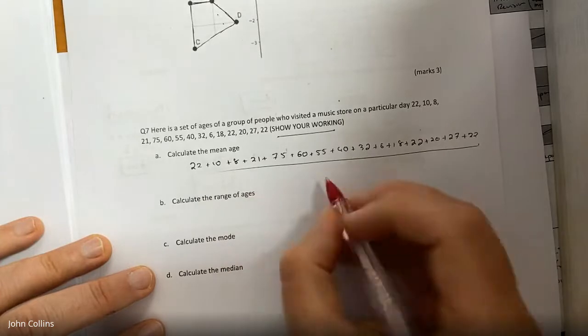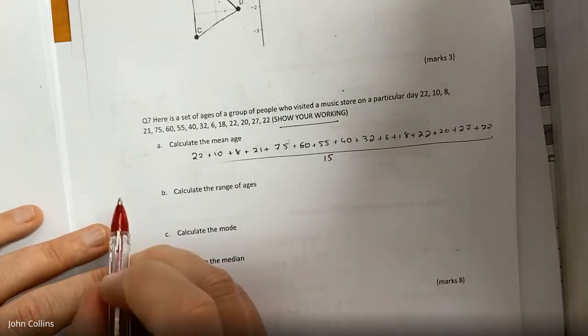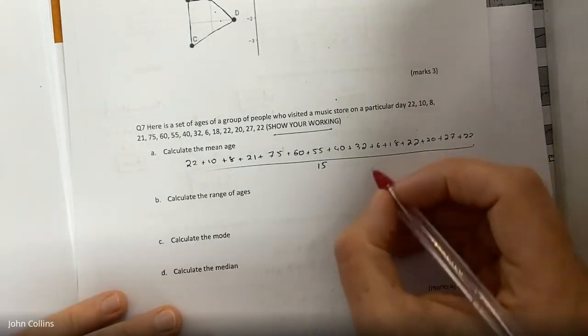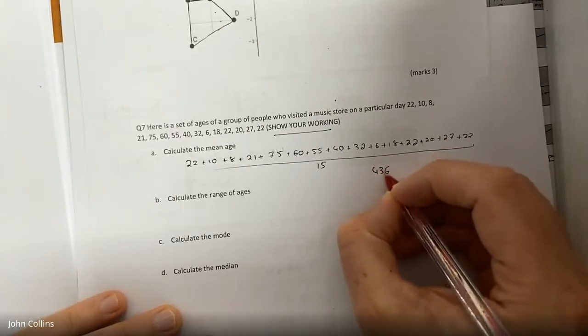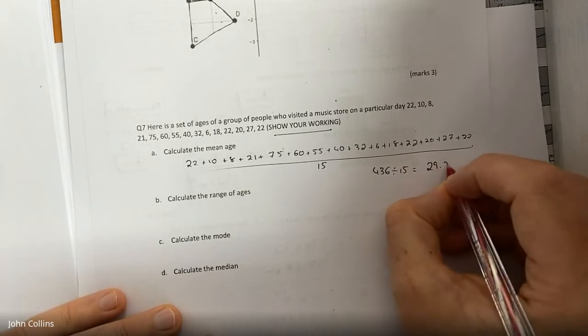I think there was 15 if you count them up. Type this all into your calculator. I think you have 400 and something, 438, then divided by that 15, and you get 29.2.